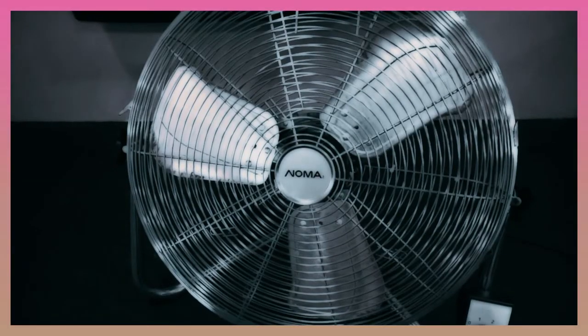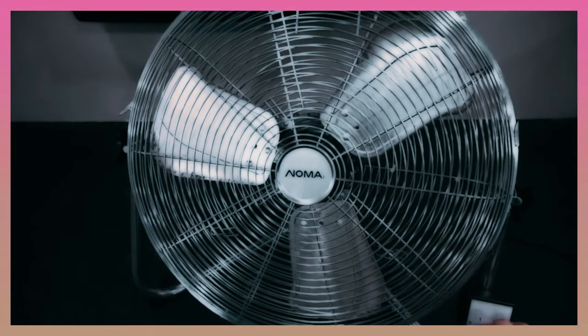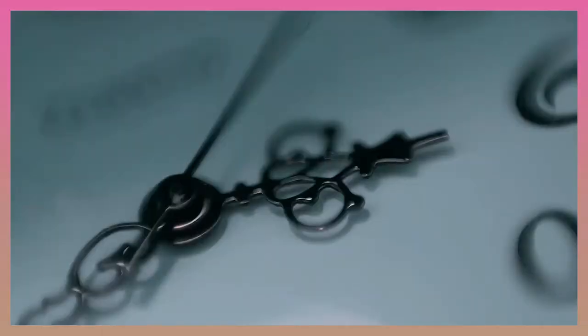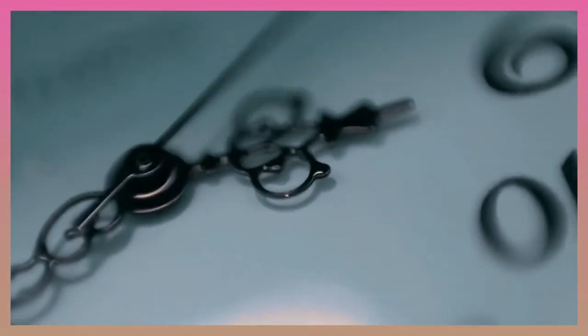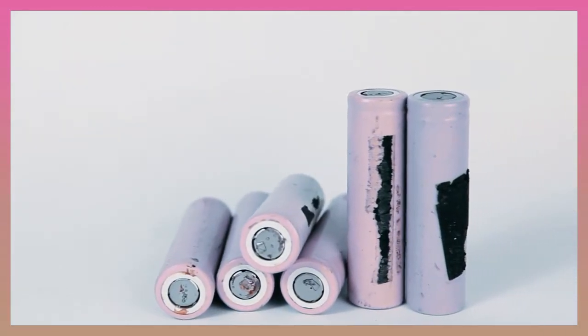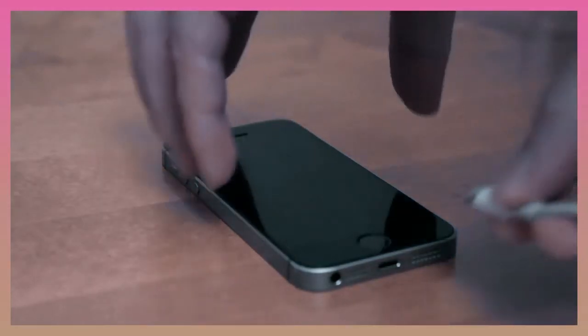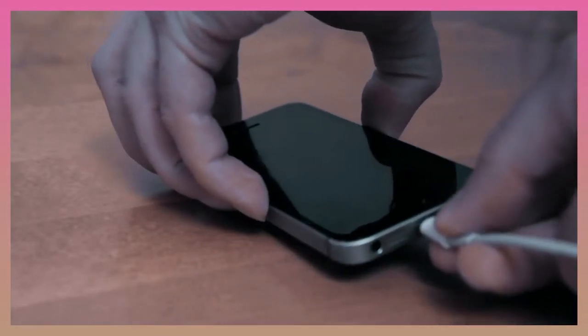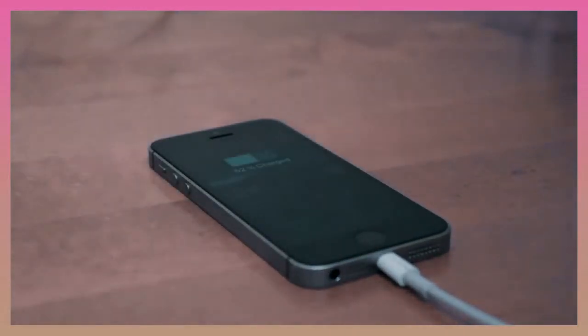Mechanical energy produced from fans, clocks. Chemical energy stored in batteries, food. Objects operated by batteries such as clock, remote control, cell phone.